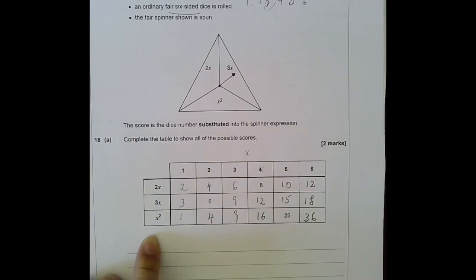Do you get that all right? Check the answer if you want to before we move on to the next bit. All right.